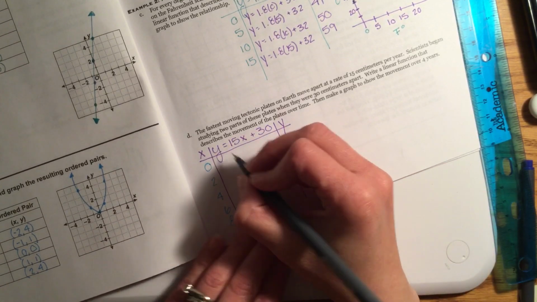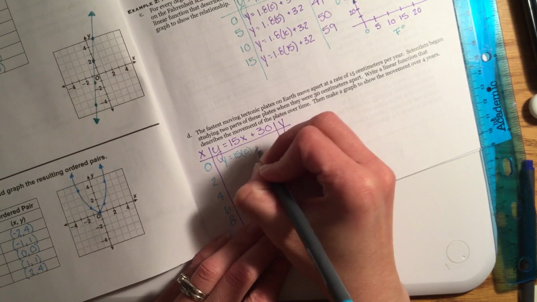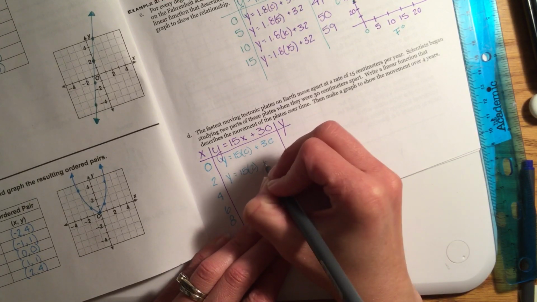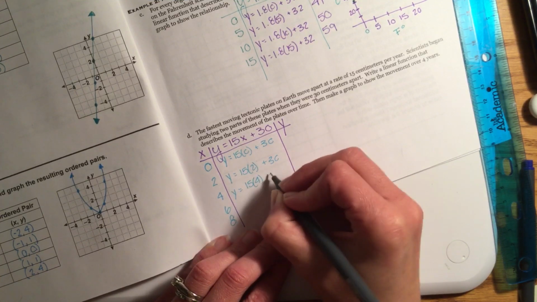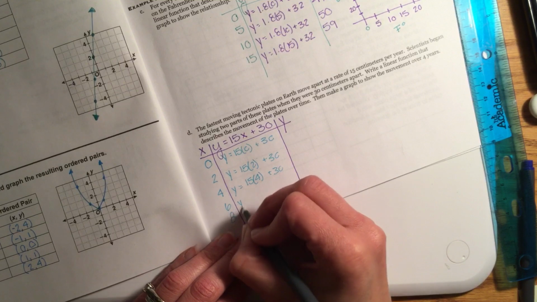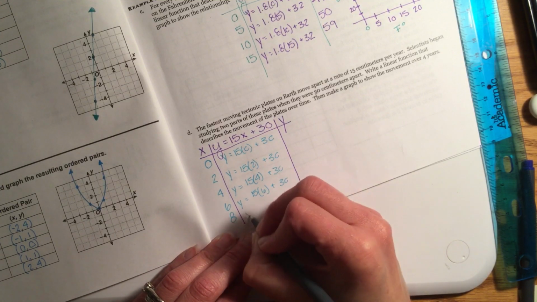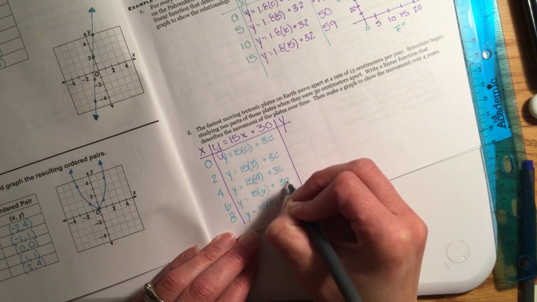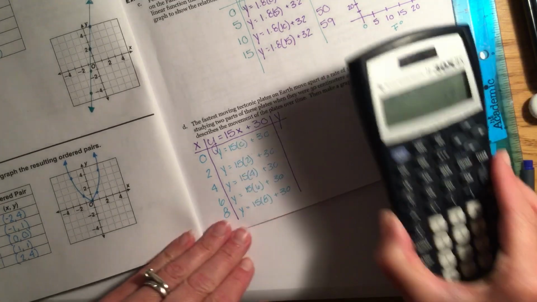Okay. So then this is going to be y equals 15 times 0 plus 30. Y equals 15 times 2 plus 30. Y equals 15 times 4 plus 30. Y equals 15 times 6 plus 30. Y equals 15 times 8 plus 30. Okay, and then we can just do the math here.